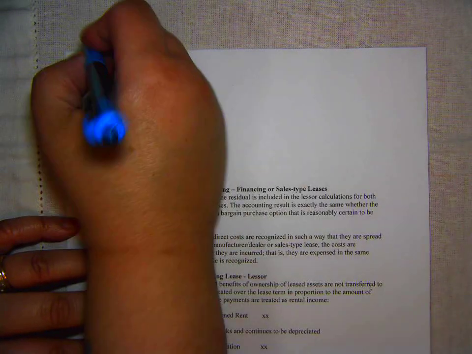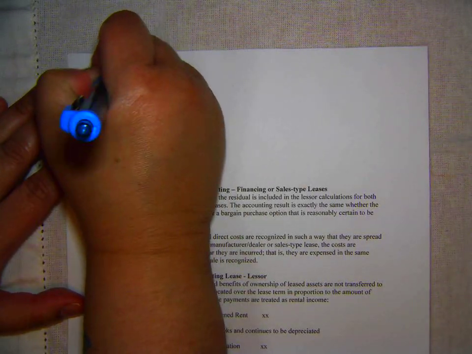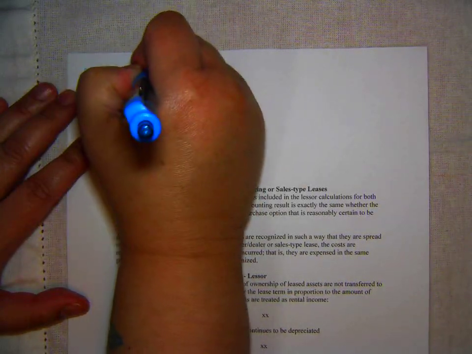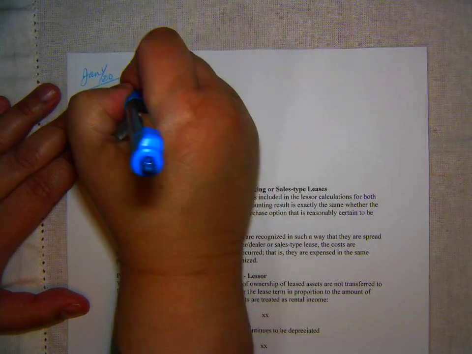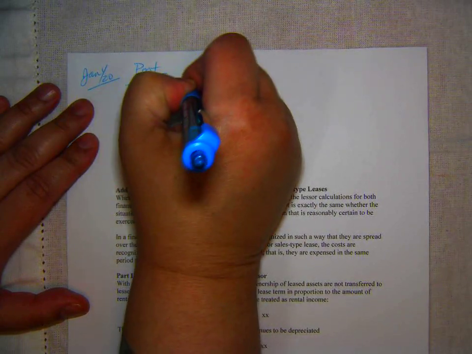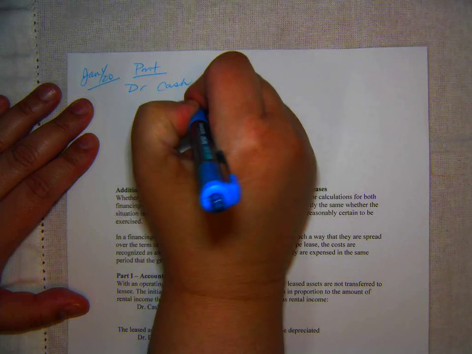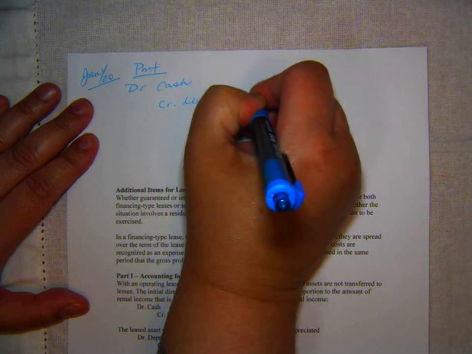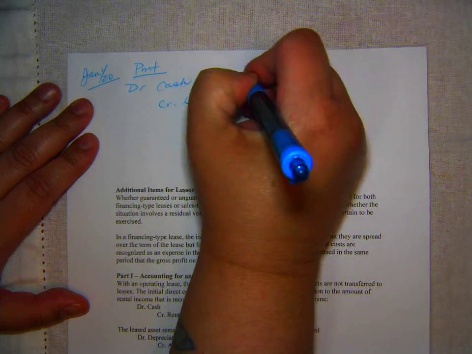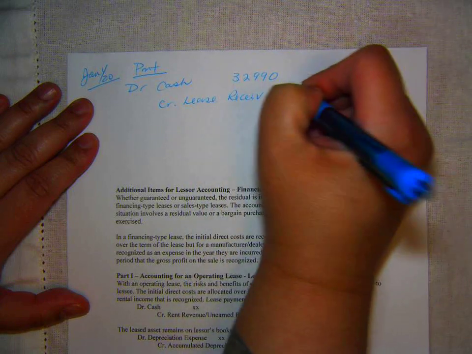So, January 1st, 2020, the actual payment, we get cash and credit lease receivable for the payment calculated, 32,990.